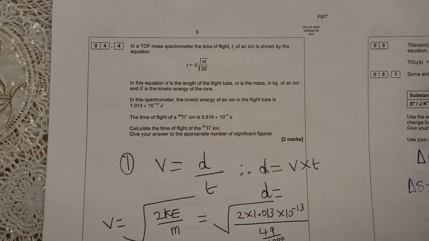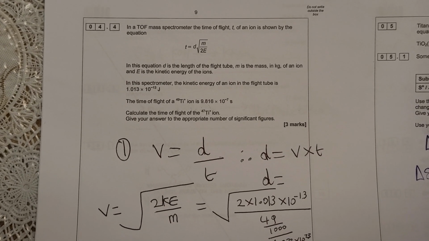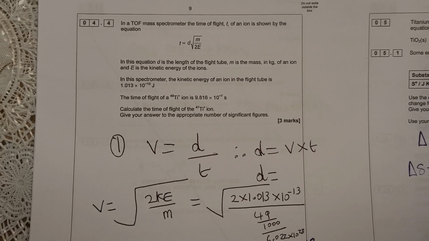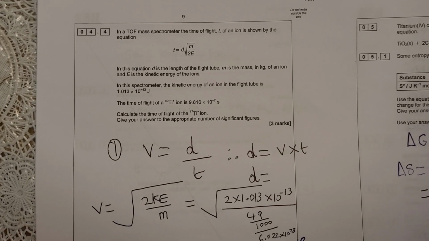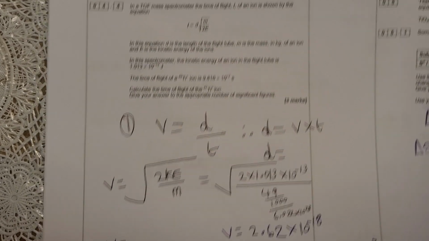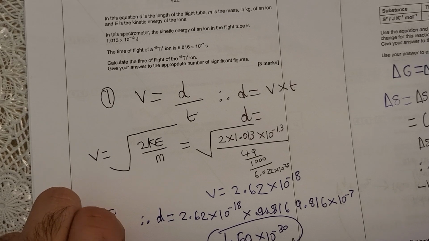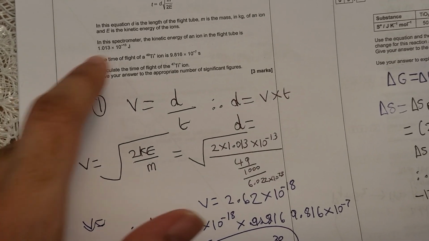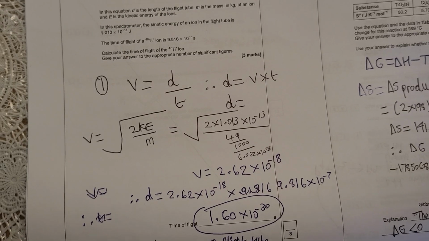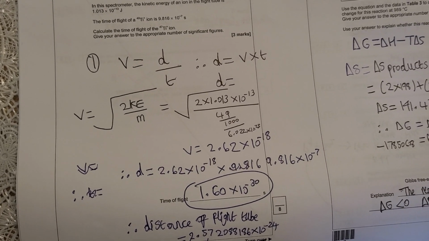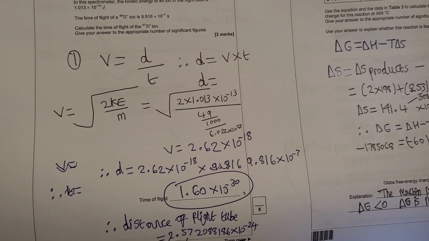Question 4.4. Calculate the time of flight of the 47 Ti plus ion. I know the kinetic energy is that, the time of flight is that. First thing I'm going to do, velocity is distance divided by time. Distance is velocity times time.